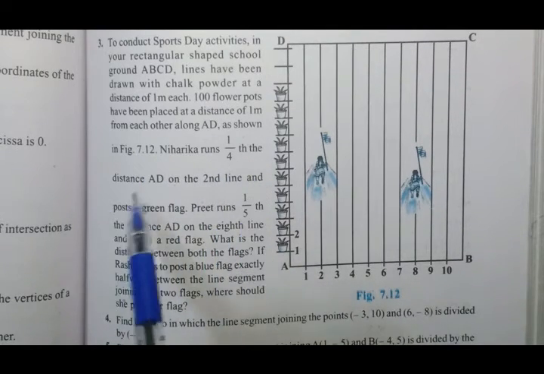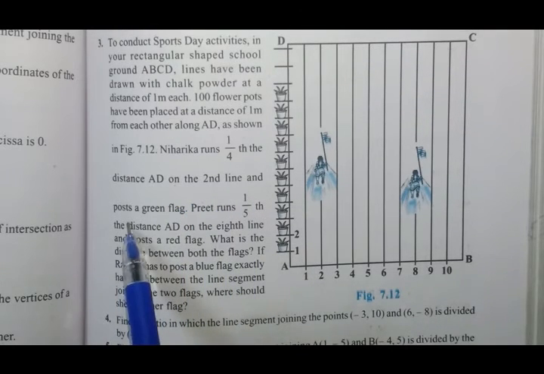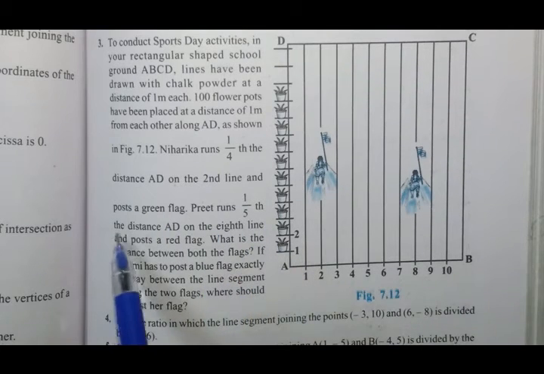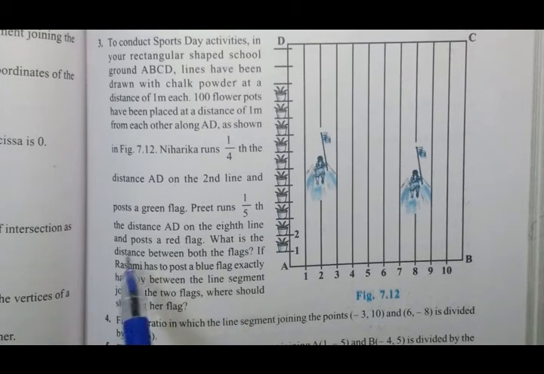Niharika runs 1 by 4th the distance of AD on the second line and posts a green flag. Preeti runs 1 by 5th the distance of AB on the 8th line and posts the red flag. What is the distance between both the flags? If Rashmi has to post a blue flag exactly halfway between the line segment joining the two flags, where should she post her flag?